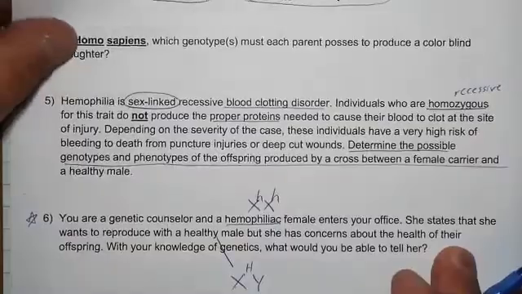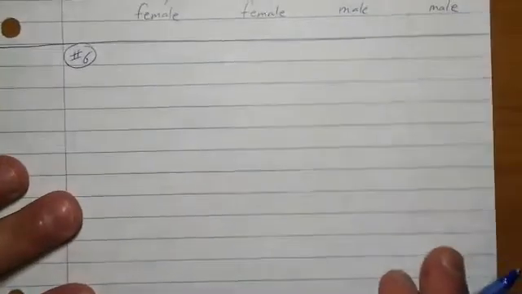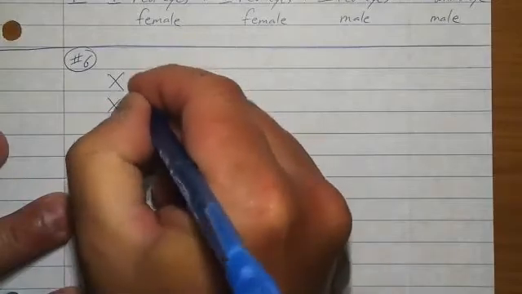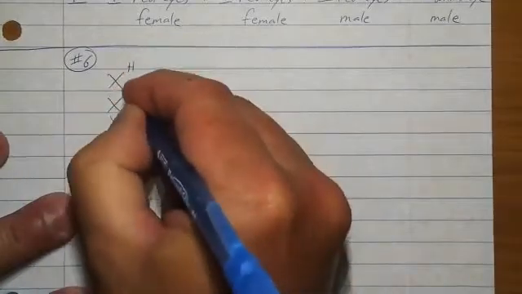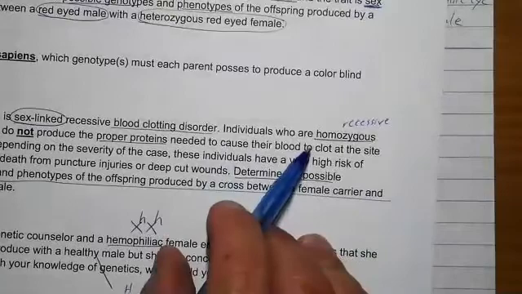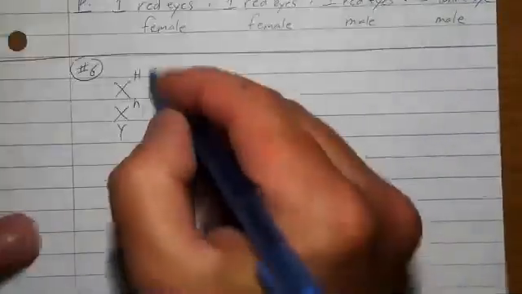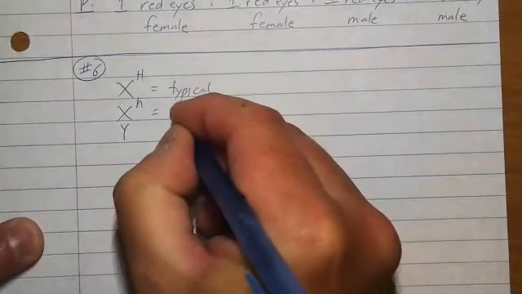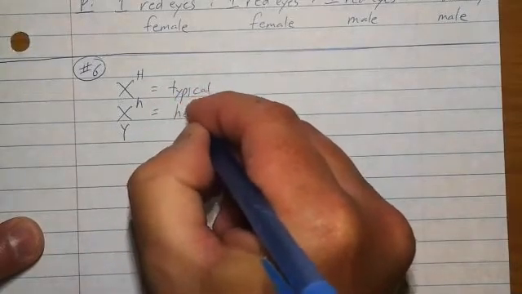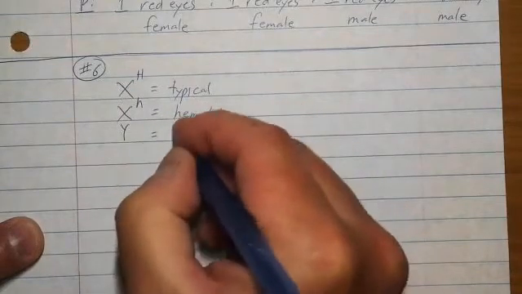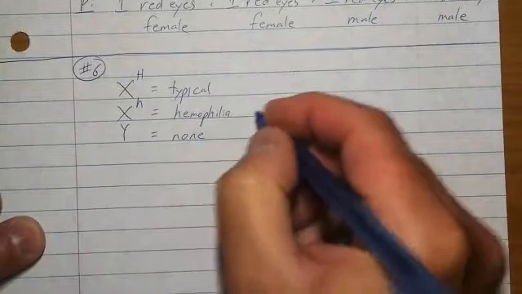Okay, so let's go into number 6. Let's break it down. We're dealing with a sex linked trait. It told us that. And we're using H, capital, lowercase, and then nothing. And we said that if it's a capital, you are good. So that's typical. If it's lowercase, then you have hemophilia, or codes for hemophilia, and Y is nothing or none.